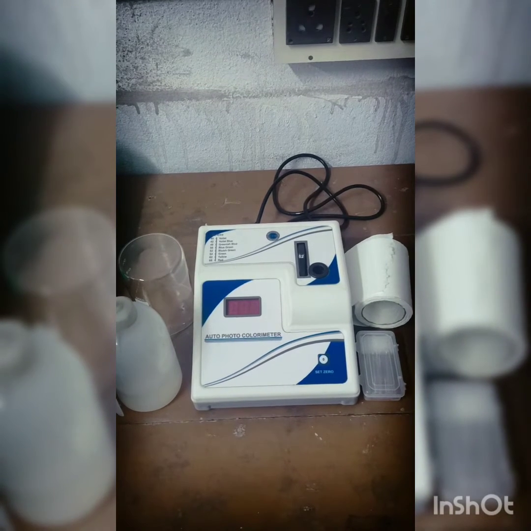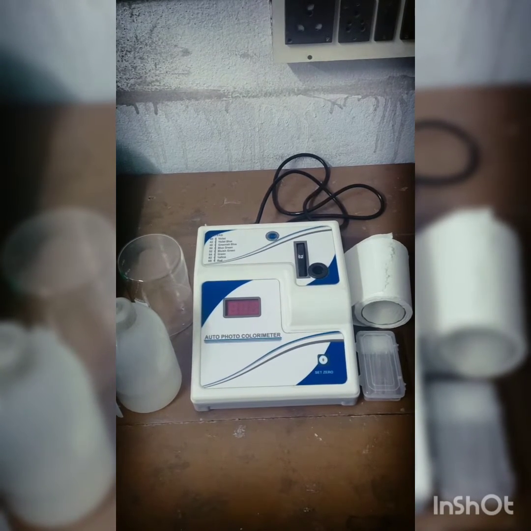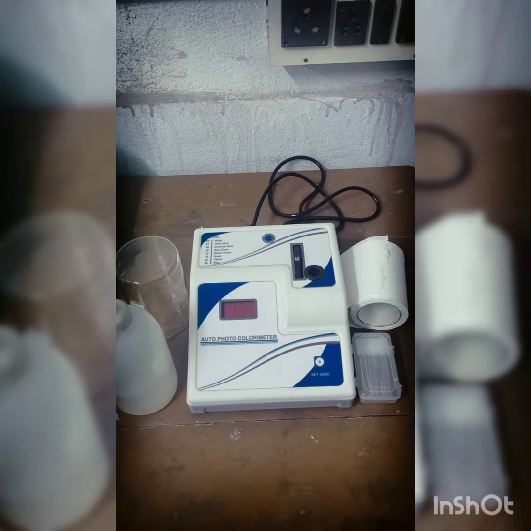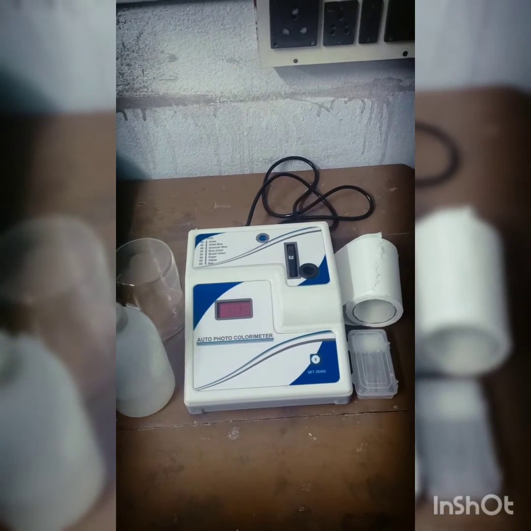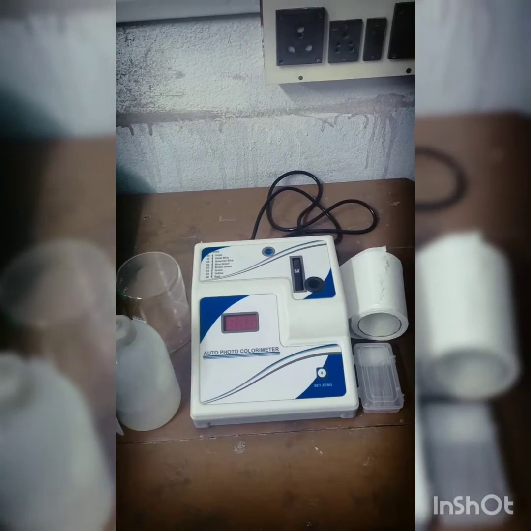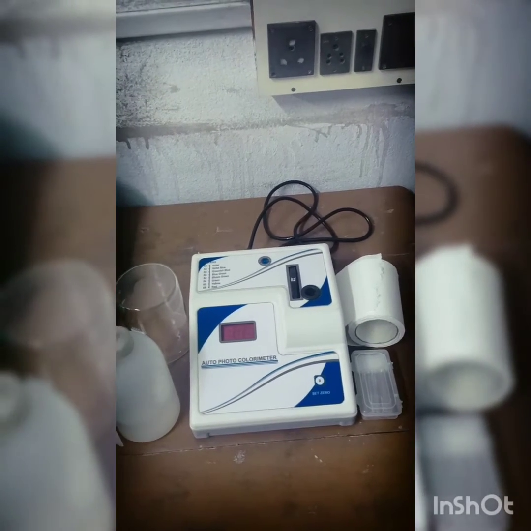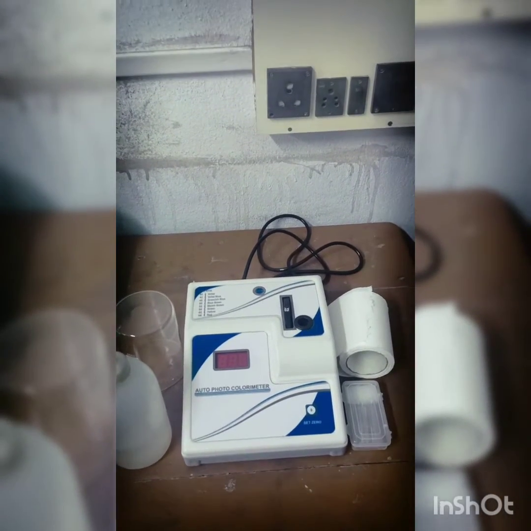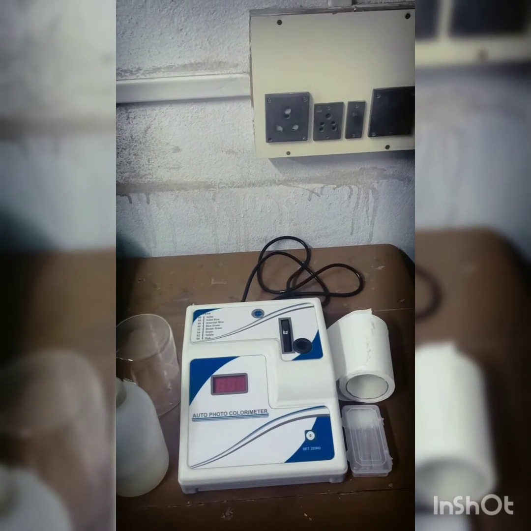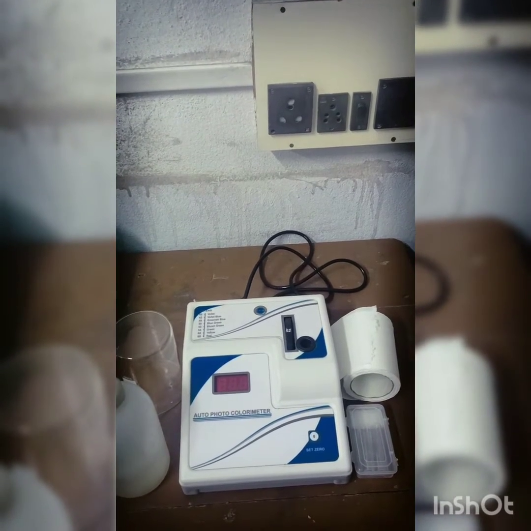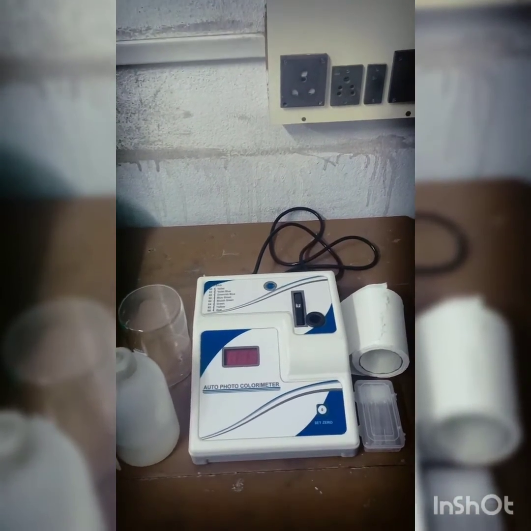Colorimeter is an instrument that is generally used to determine the absorbance or optical density of a given solution at a particular wavelength of light. This instrument is used to determine the concentration of a known solute by the Beer-Lambert law. According to Beer-Lambert law, the optical density or the OD will increase with the concentration of the sample.